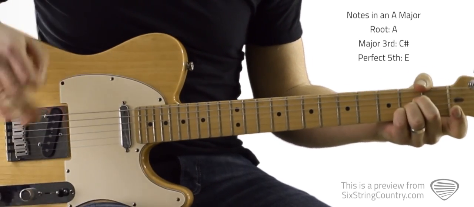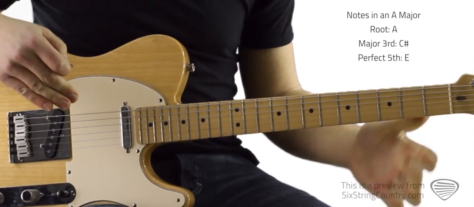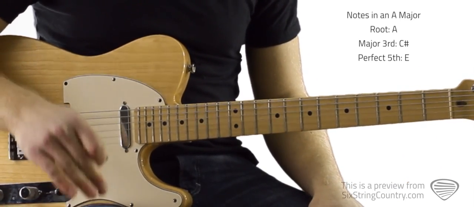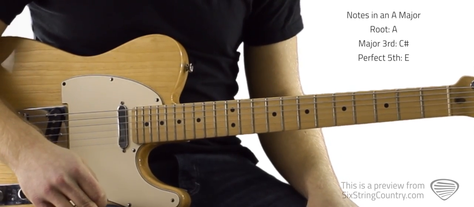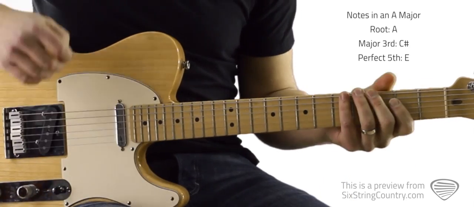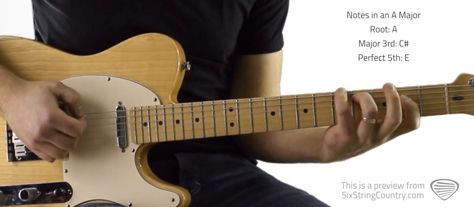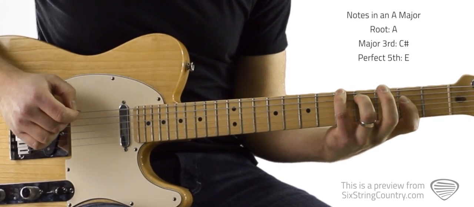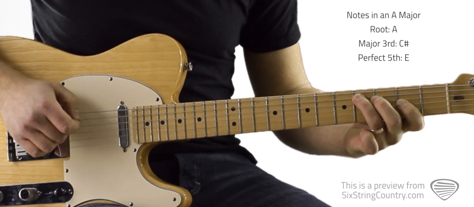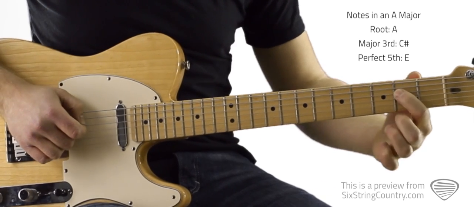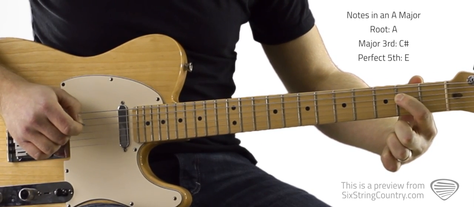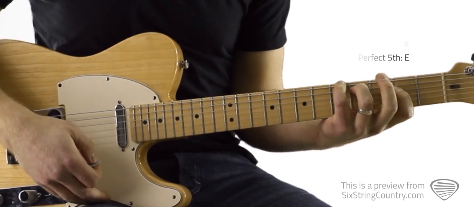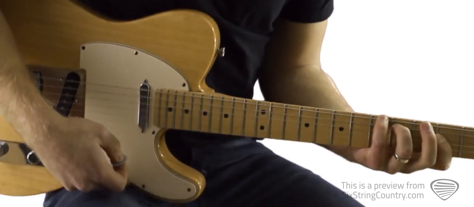When we talk about a triad specifically, it is a chord that has a root, a major third, and a perfect fifth, but they're all represented exactly one time. So for example, this is an A triad, and it's an A triad because we have a root, an A note, we have the major third, which is the C sharp, and we have the E note, which is the perfect fifth, and we're playing each of those notes exactly one time.